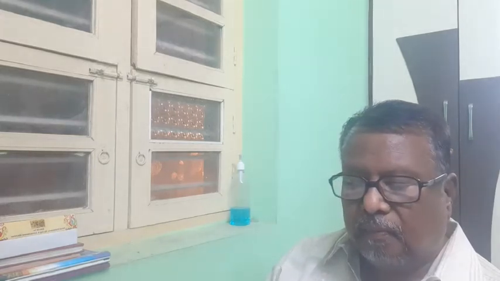Midbrain is also called mesencephalon, which is the shortest segment of the brain, located between the thalamus and pons. It is located between the thalamus and pons varolii.